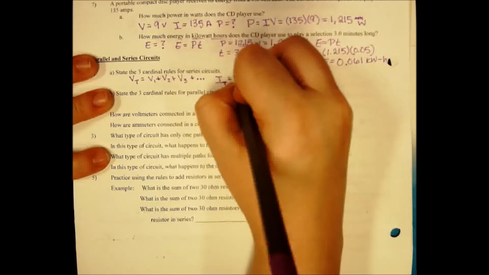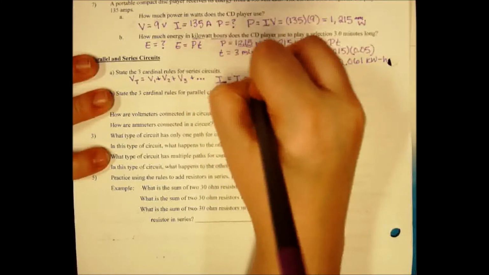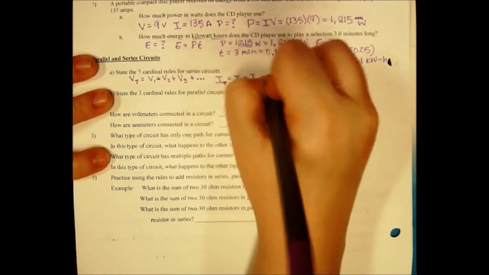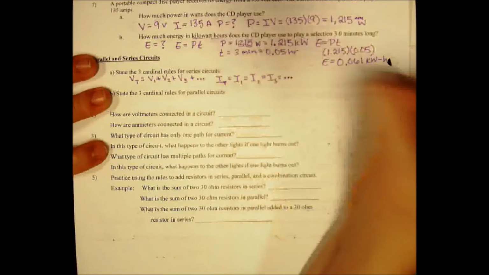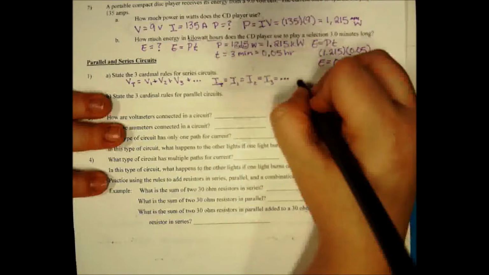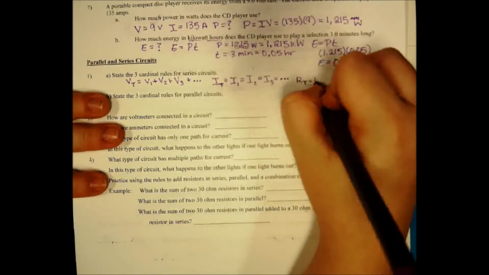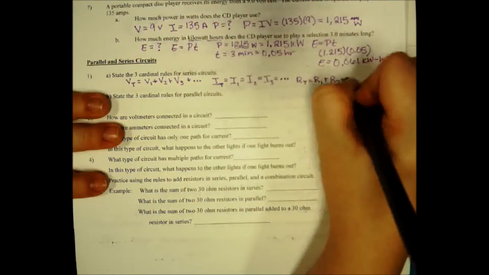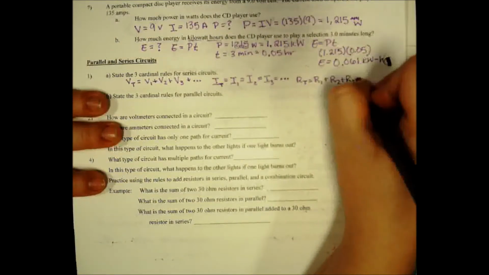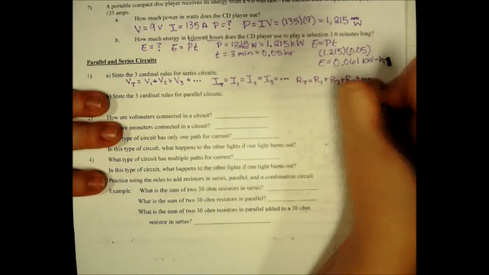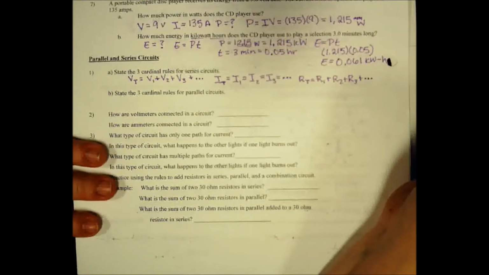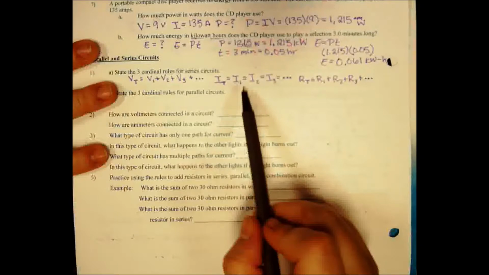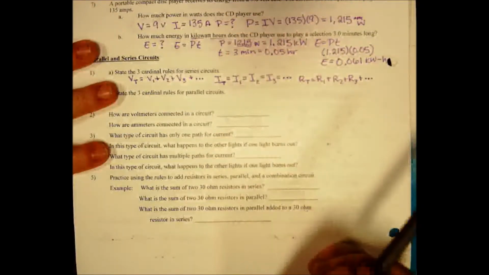I total equals I1 equals I2 equals I3. So it doesn't add up, it's just the same everywhere. And then the resistance adds up. RT equals R1 plus R2 plus R3 plus etc. Voltage adds up, current stays the same, resistance adds up.